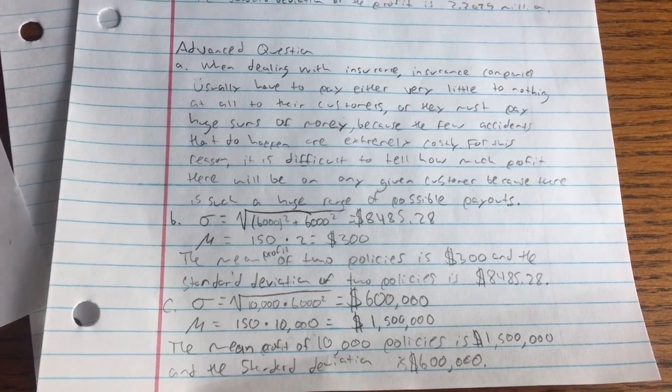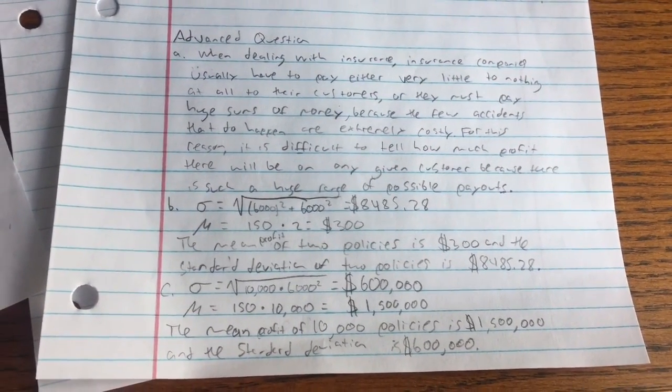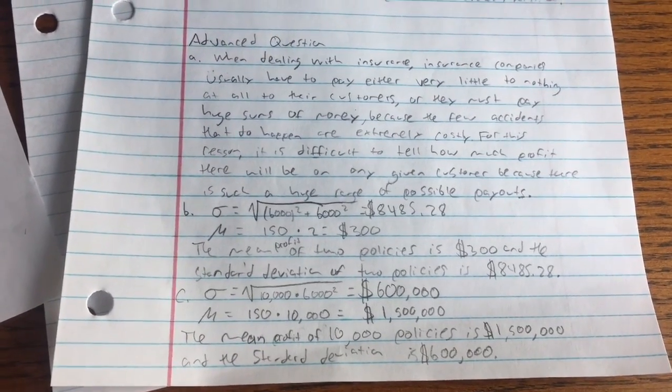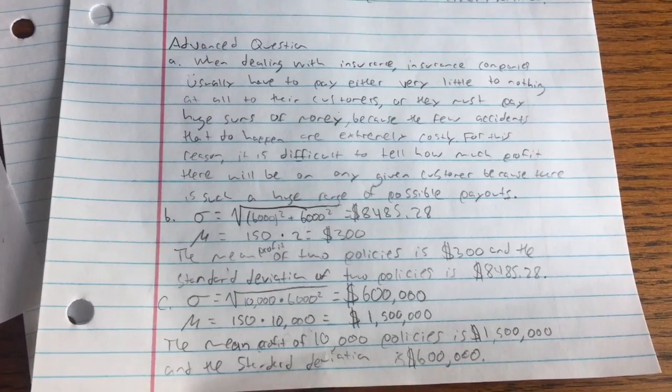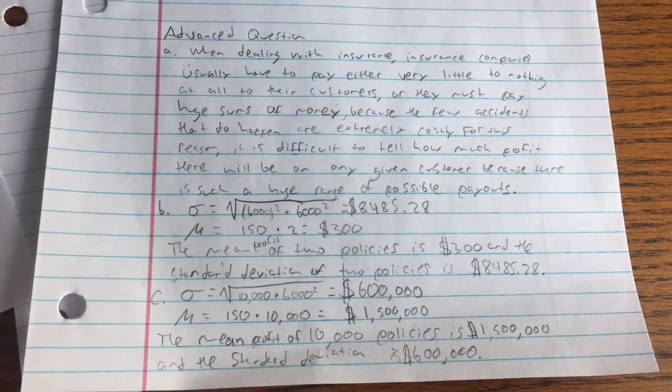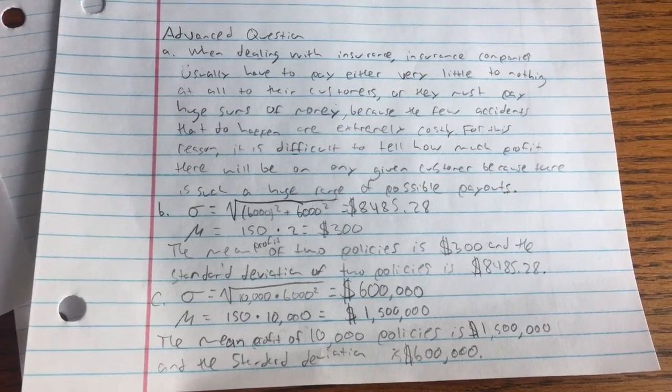So the few accidents that they do get into will be a lot of money that they will have to pay, or conversely, they might make a ton if in someone's entire time on the policy they never have to make the insurance company pay at all.